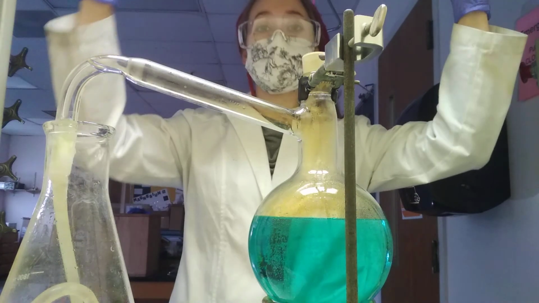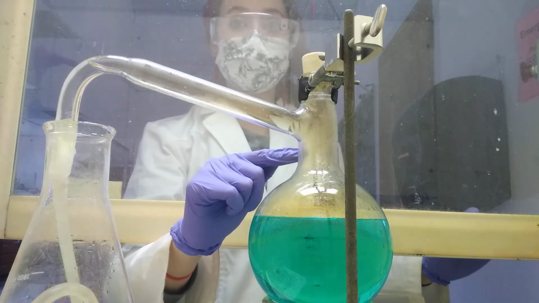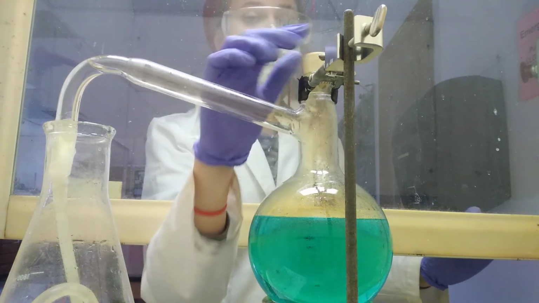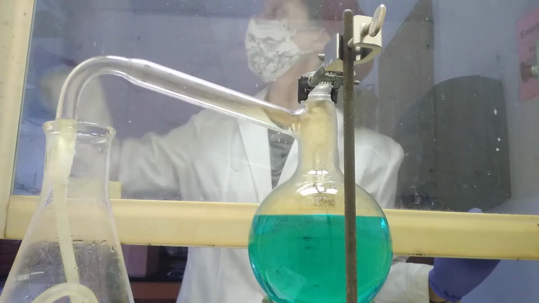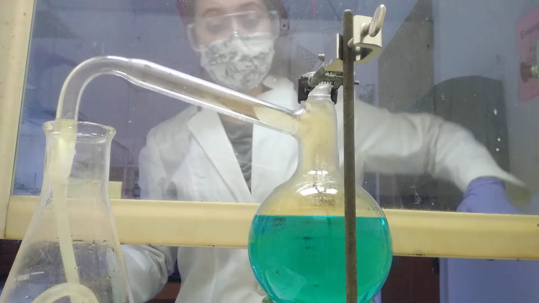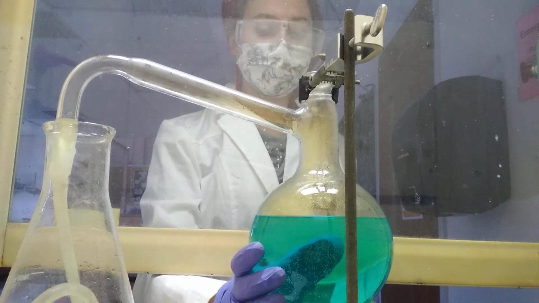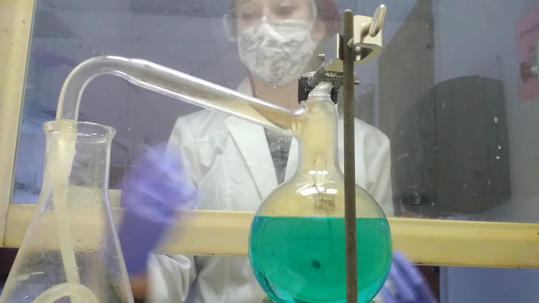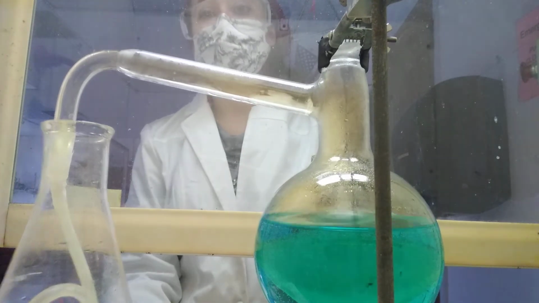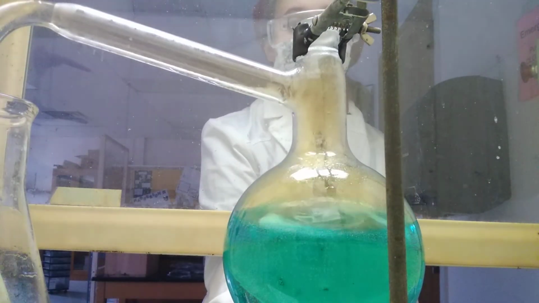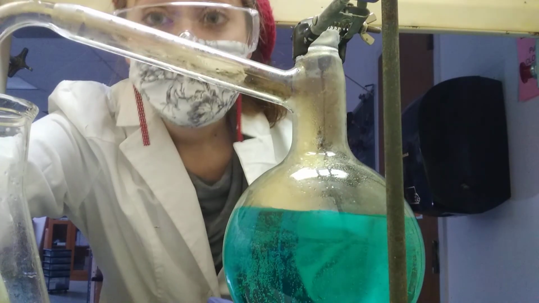All right, I am going to close the filter. As you can see, there's still a little bit of NO2 in this flask. It's not something that smells great, not something that I want to be breathing in. And then we'll come back and clean up.